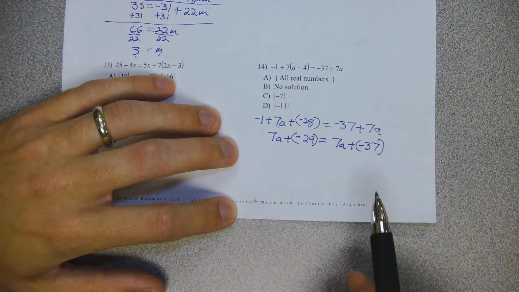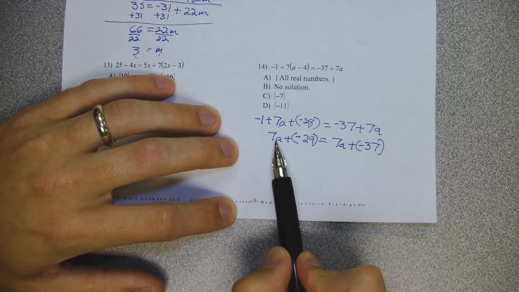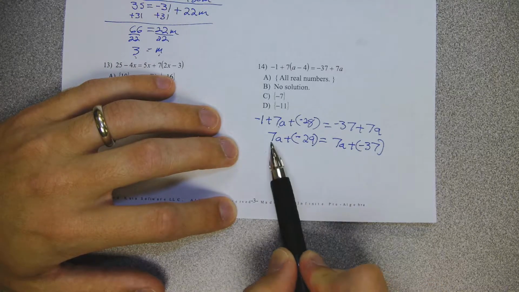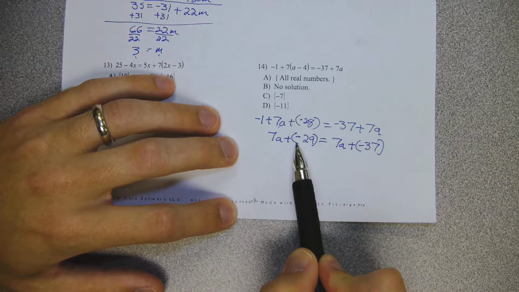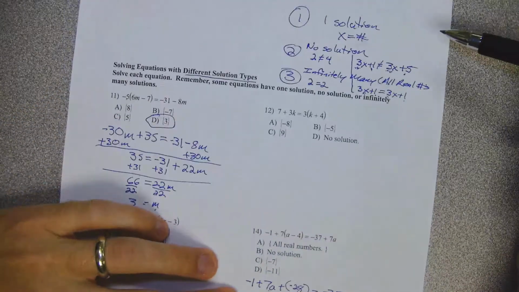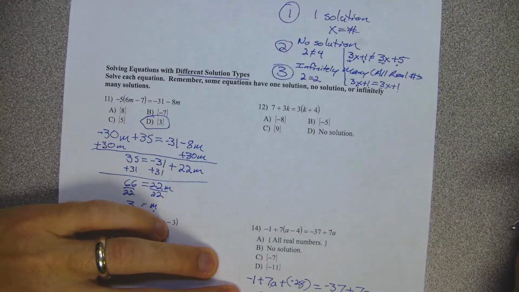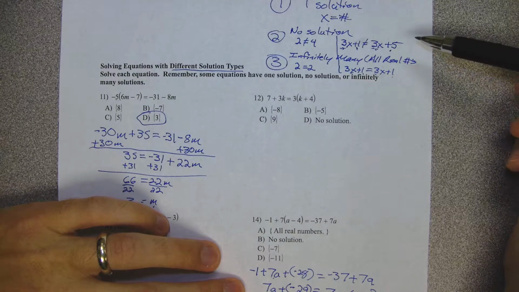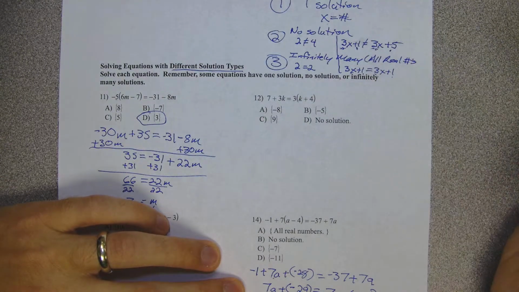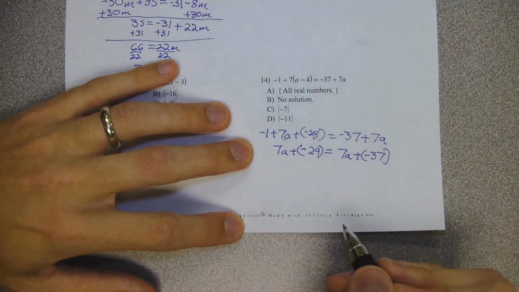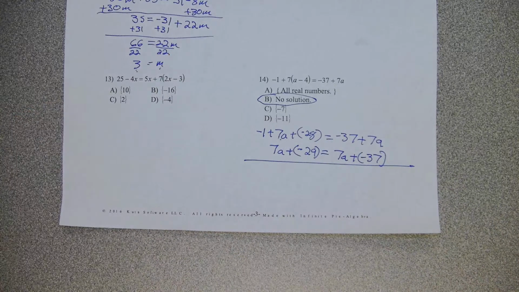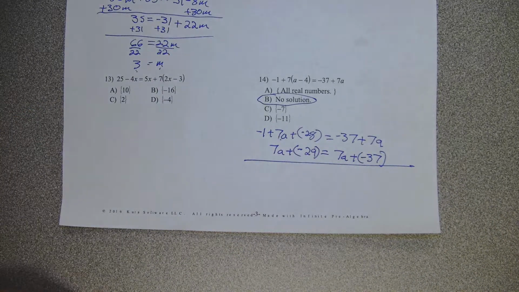So let's stop for a minute. We've got a 7 and a 7, so the coefficients are the same. I've got a constant of negative 29, but over here I've got a constant of negative 37. Well, which of these originals does it look most like? Well, it would seem it's a no solution scenario. Same coefficients, but different constants. So this is a no solution scenario. So I should be able to stop right there in my work and say, I'm done. Okay, nothing else needs to happen.